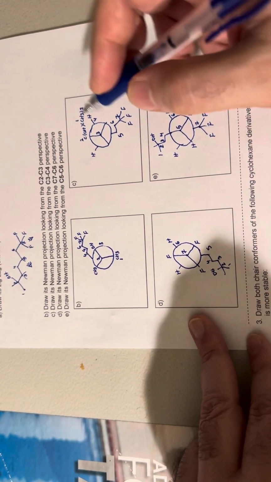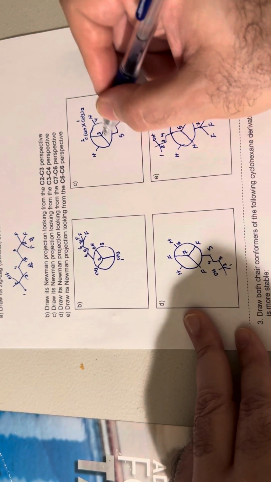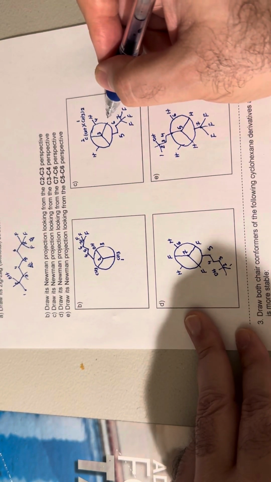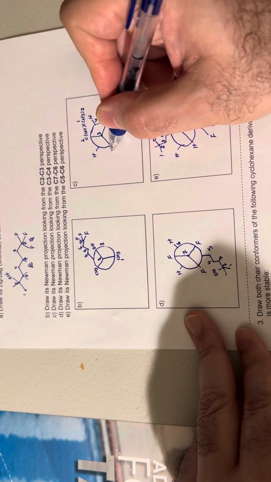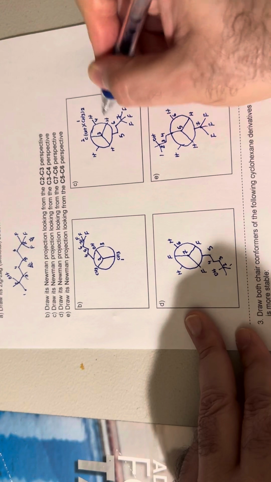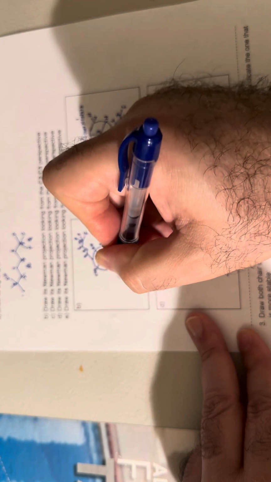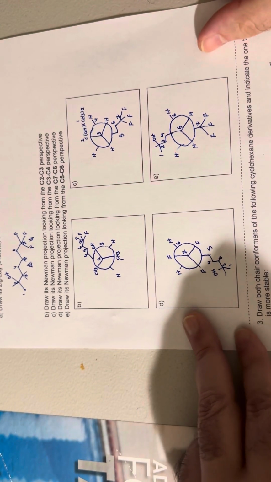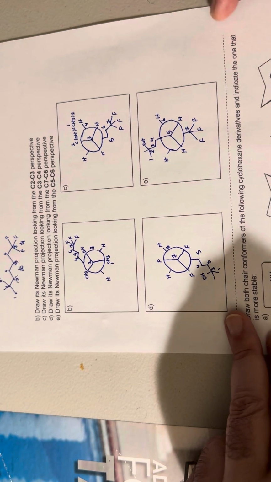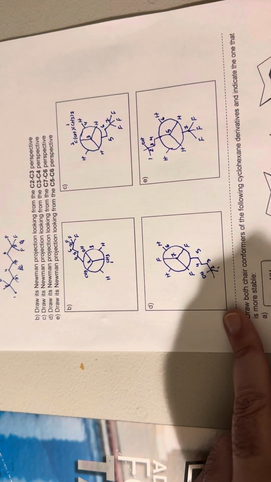And I forgot to mention that the two lower bonds for carbon number 3 at this projection will be two hydrogen atoms, and either for this Newman projection will be two hydrogen atoms. So in all the Newman projections, we have all the connections for every carbon atom that you can see right here.